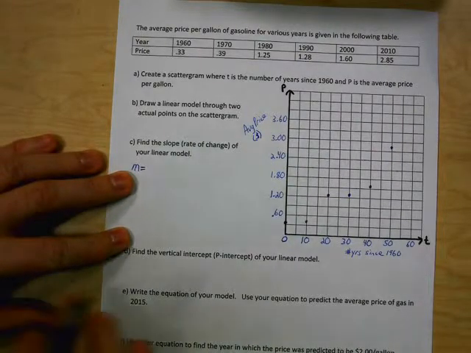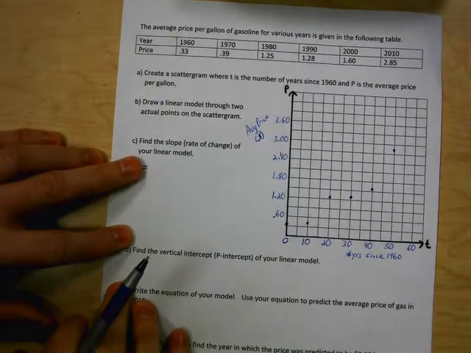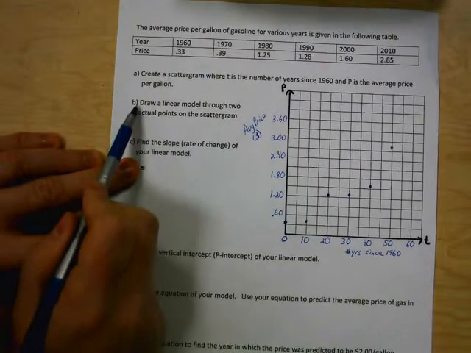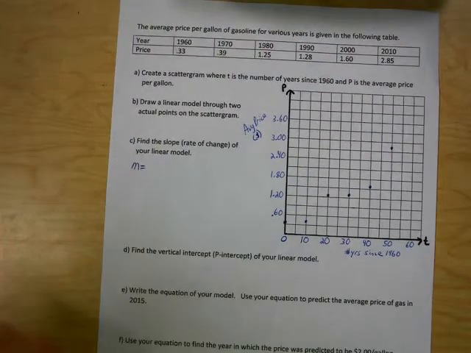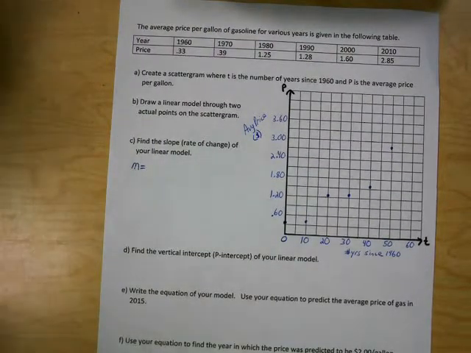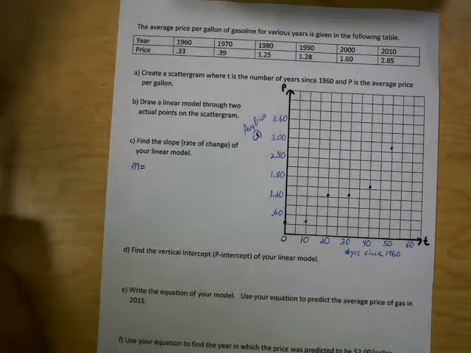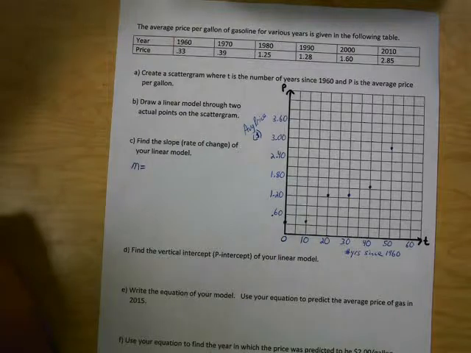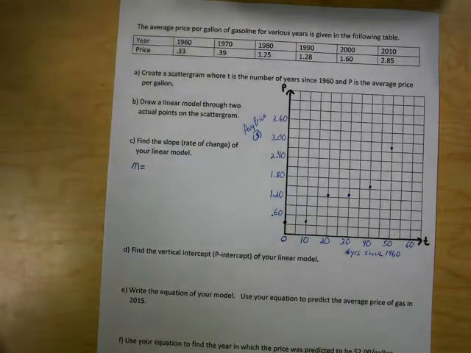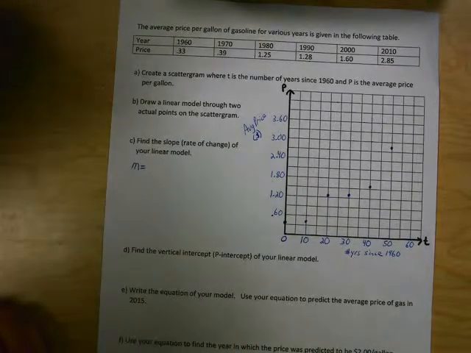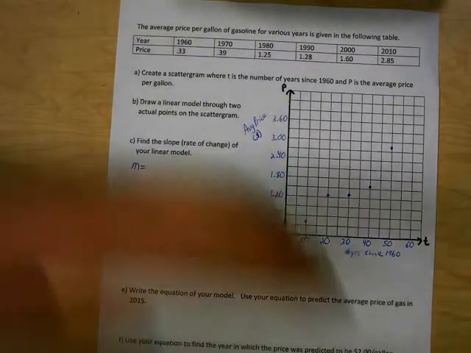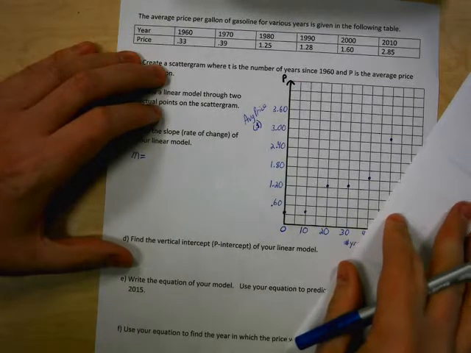Okay, so here's the scattergram that I have completed. Make sure you label it 1960 and then the average price going up the side. And again, I used a scale of 30 cents per tick mark. Okay, so the next thing we look at in part B is to draw a linear model through 2 actual points on the scattergram. Now we're specifically going to choose 2 points in the scattergram.